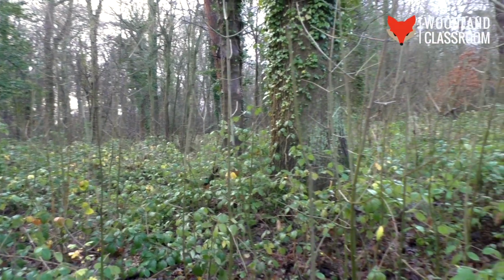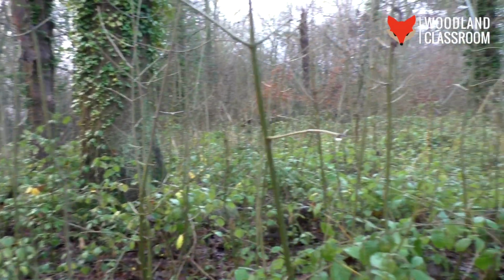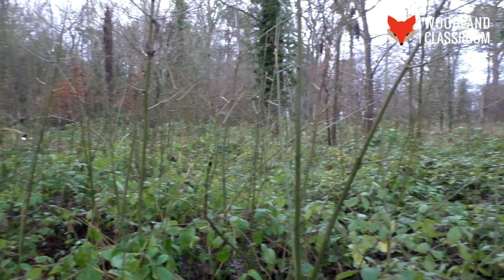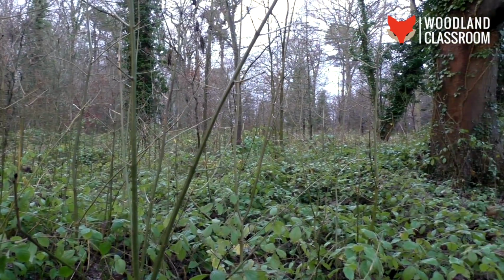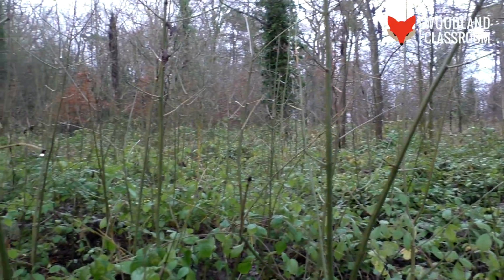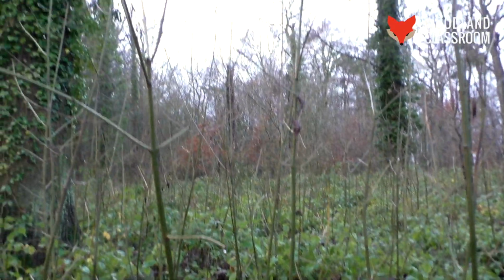So, if you have an area of woodland that has some mature ash trees in, look across the woodland floor. If you've got a clearing, you're quite likely to see hundreds of ash saplings sprouting their way up towards the light.